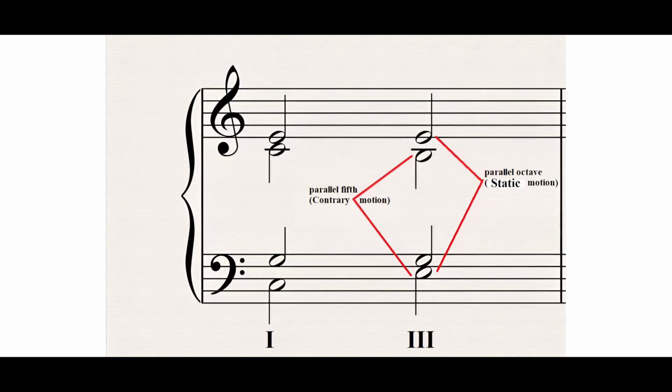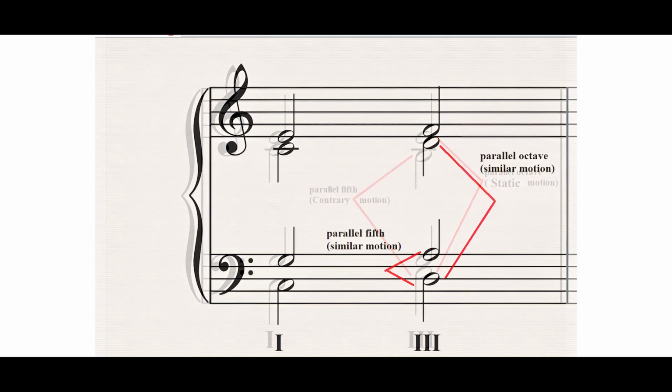And this is a perfect example. There are not any mistakes. We control parallel fifths and octaves with the contrary and static motion. Now look at this one. They are neighbors and there are two great mistakes: parallel fifth and octave with similar motion.